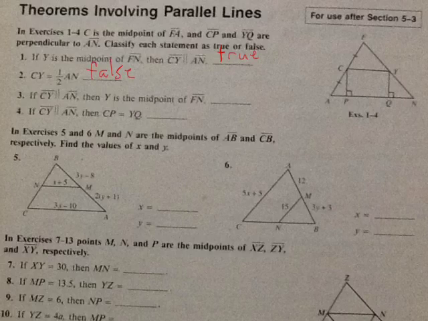Number 3 says that CY is parallel to AN, and we are trying to see if Y is the midpoint of FN. We know from Theorem 5-10 in the textbook that a line that contains the midpoint of one side of a triangle and is parallel to another side passes through the midpoint of the third side.